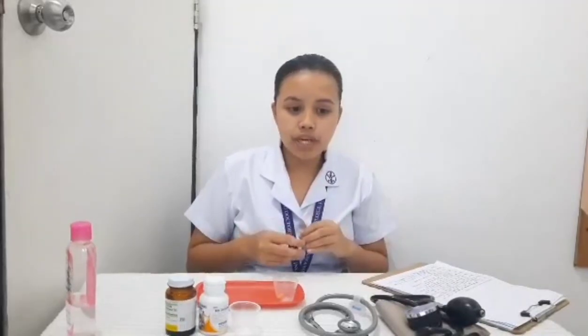Break only a scored tablet if necessary to obtain the correct dosage. Use a cutting or splitting device if needed. Then, if the client has difficulty swallowing, check if the medication can be crushed. If it is acceptable, crush the tablets into a powder with a pill crusher.